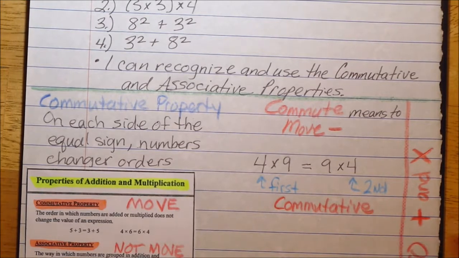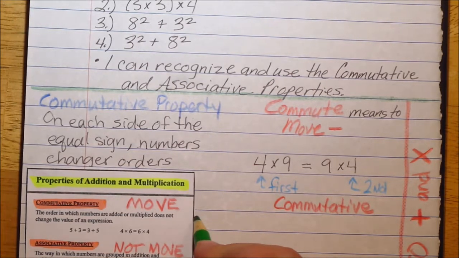All right, so same numbers, they just change orders. They move, commute, move. You'll hear me say that over and over again because students tend to forget which is which easily. All right, so we're done with commutative.